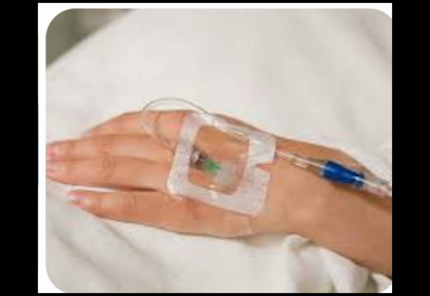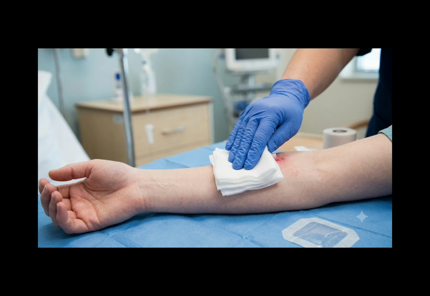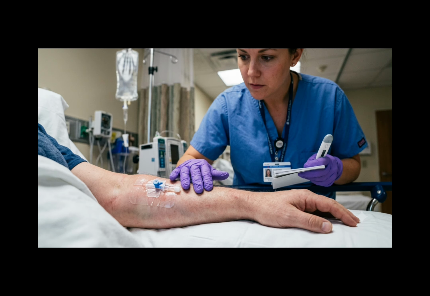Stabilize the vein during cannulation. Avoid probing with the needle. Limit the number of cannulation attempts. Secure the cannula properly. Apply firm pressure after removing the cannula, especially in patients receiving anticoagulant therapy. Inspect the IV site regularly for early signs of bleeding or swelling.